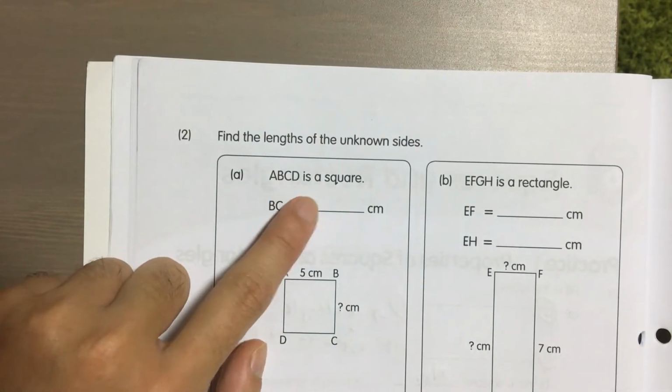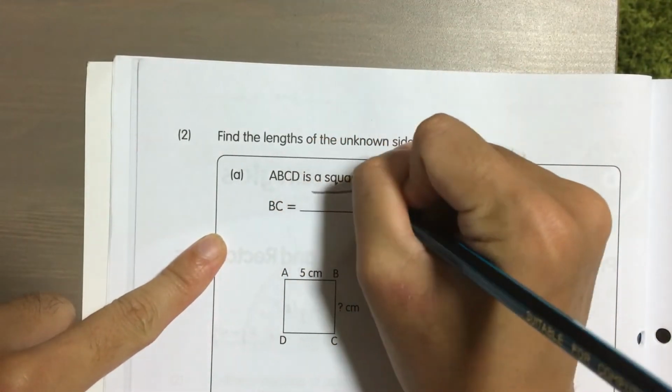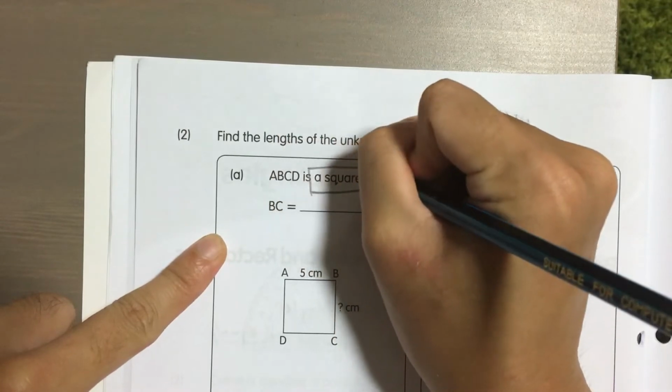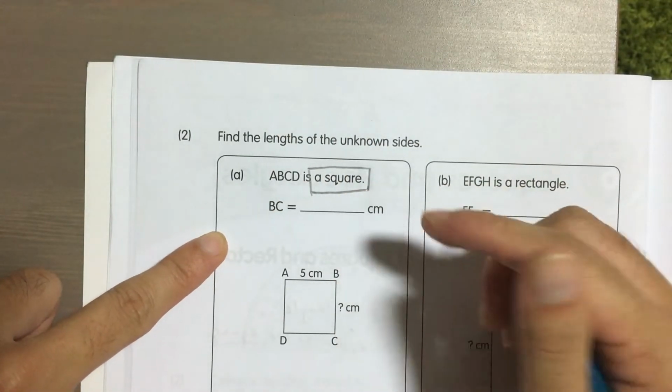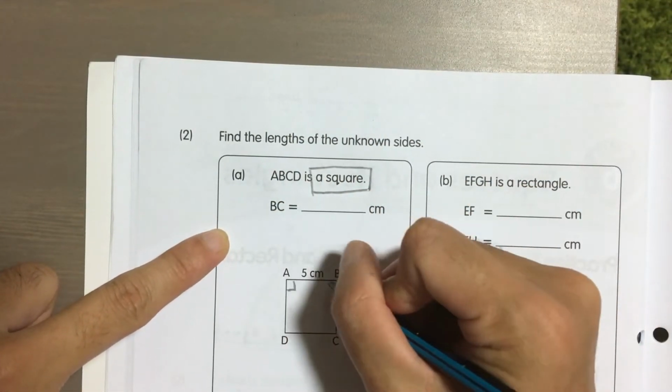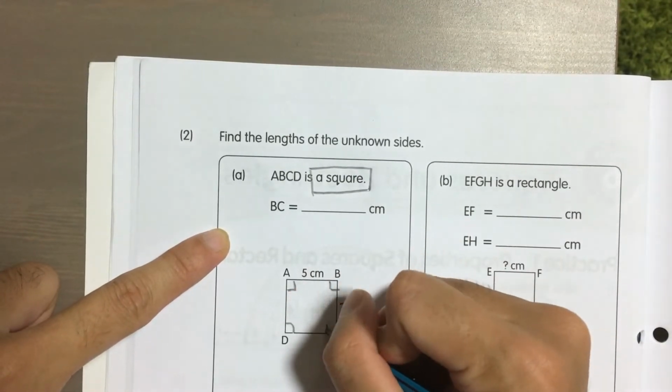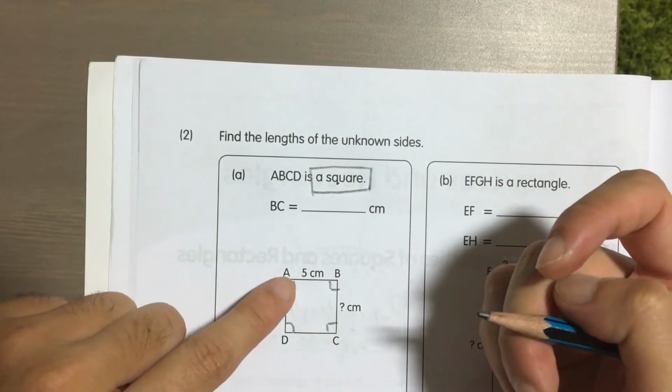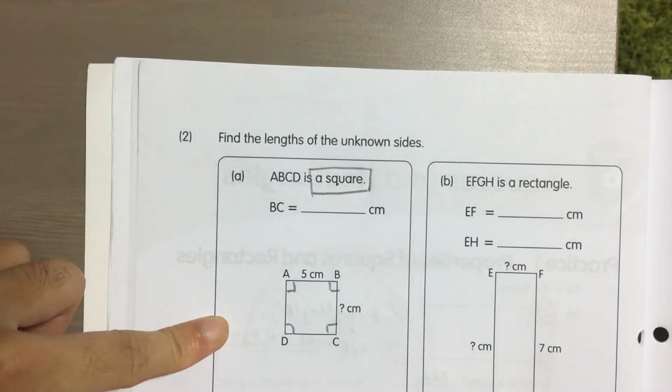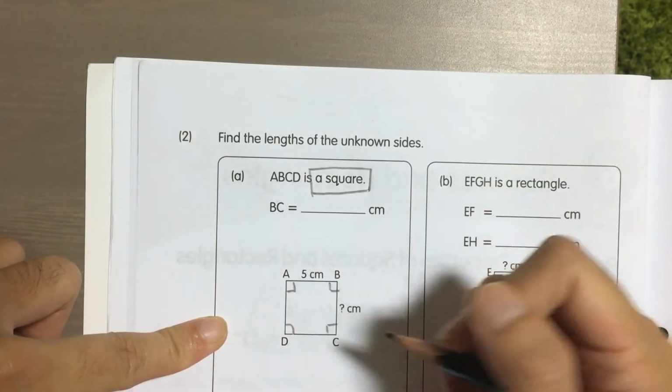ABCD is a square. Sometimes we already tell you it's a square, so you don't have to go and check. We already tell you it's a square. So straight away you can tell me that this is a right angle, a right angle, a right angle, and a right angle. And knowing that this is a square, remember, what's the main thing about a square? The main thing that differentiates it from a rectangle is that all sides are the same.